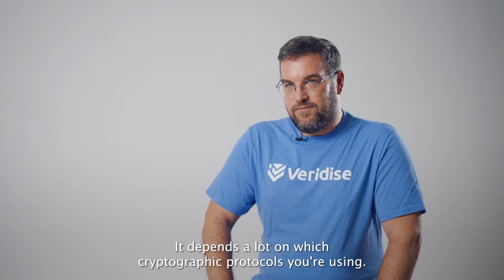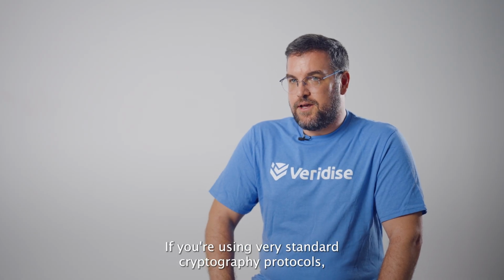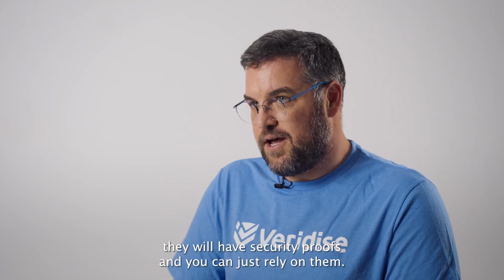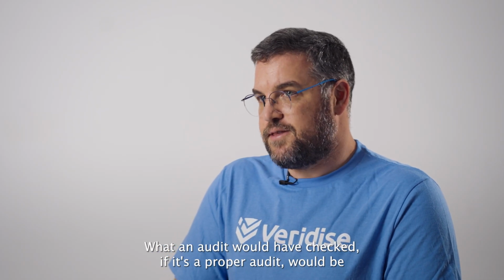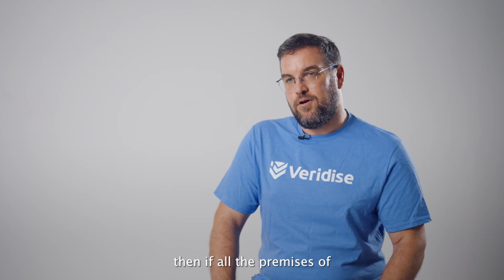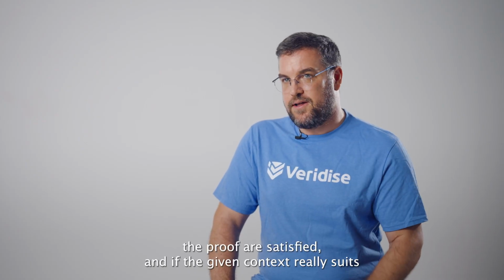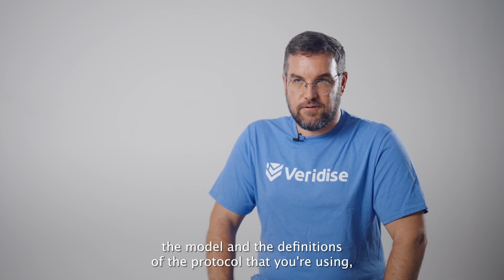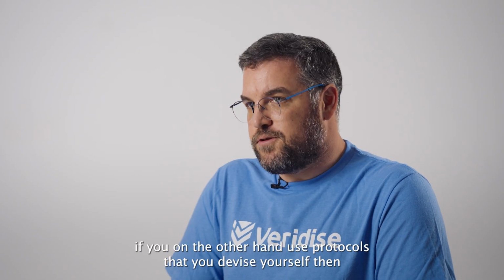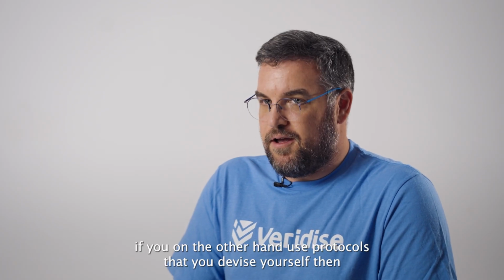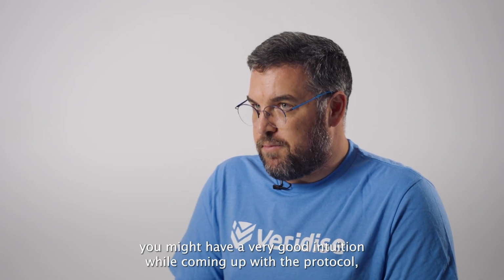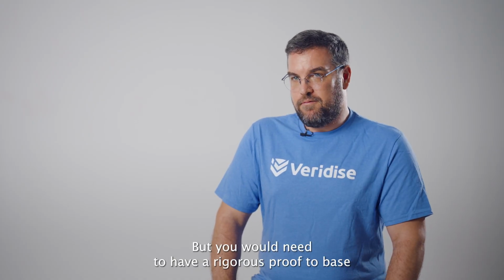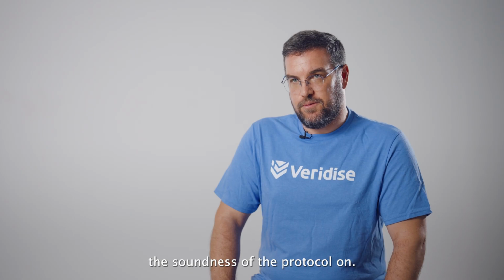It depends a lot on which cryptographic protocols you're using. If you're using very standard cryptographic protocols, they will have security proofs and you can just rely on them. What an audit would have checked, if it's a proper audit, would be whether all the premises of the proof are satisfied and whether the given context really suits the model and the definitions of the protocol that you're using. If, on the other hand, you use protocols that you devise yourself, then you might have a very good intuition while coming up with the protocol as to why it is secure, but you would need to have a rigorous proof to base the soundness of the protocol on.